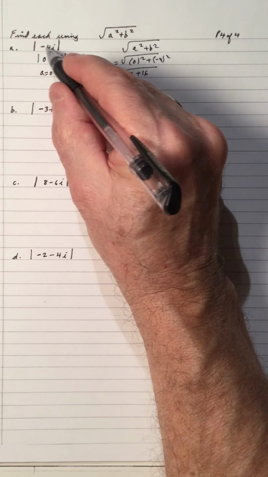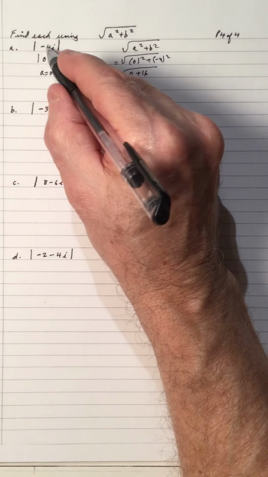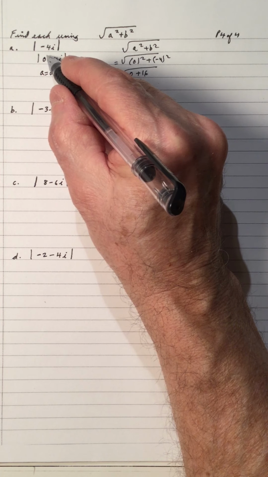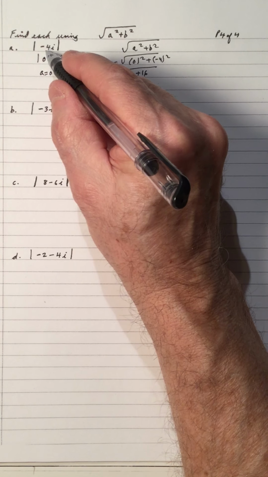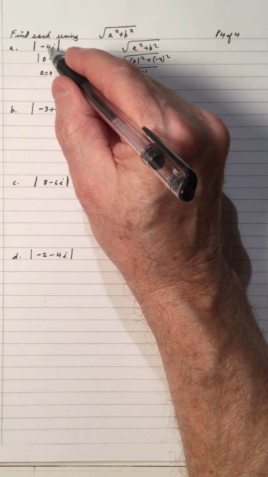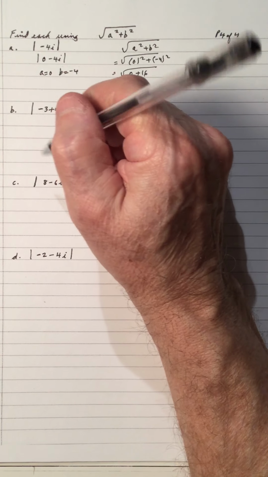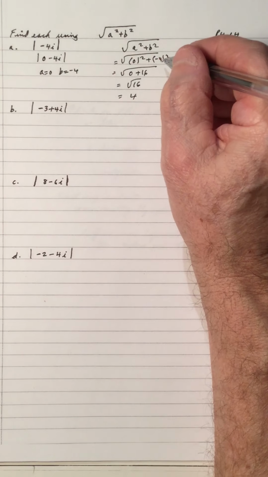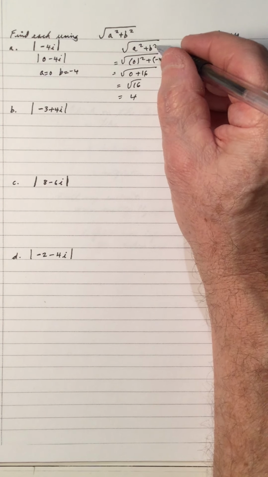But really, how far is this on the axis? This is 4 units down on the imaginary axis, but the distance has to be positive. So the minus 4 is positive. You don't use the i. Note, you don't use the i.